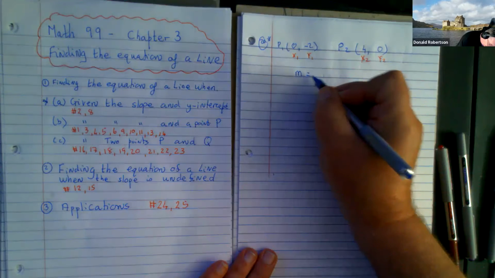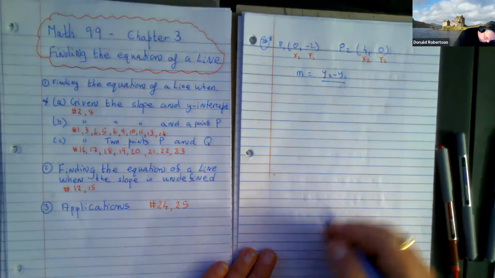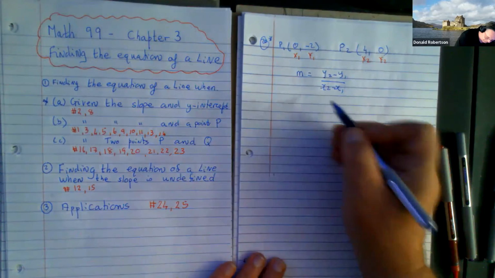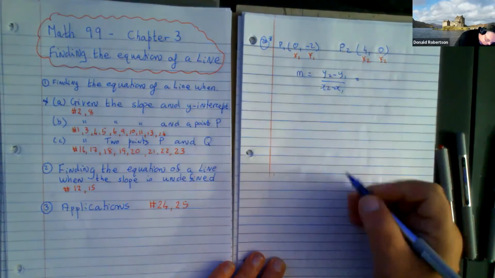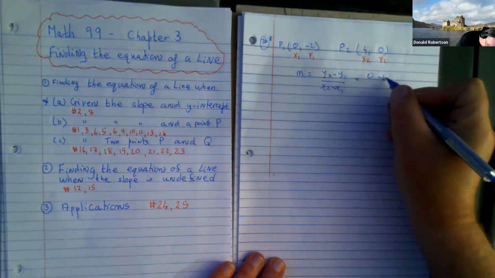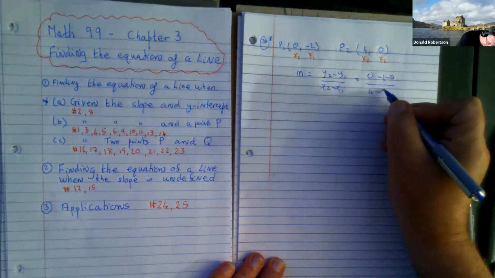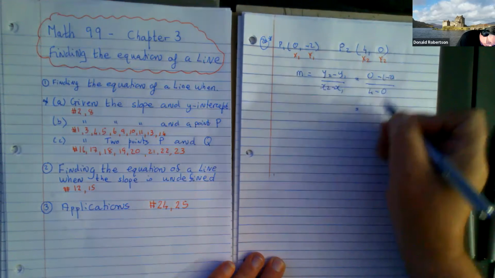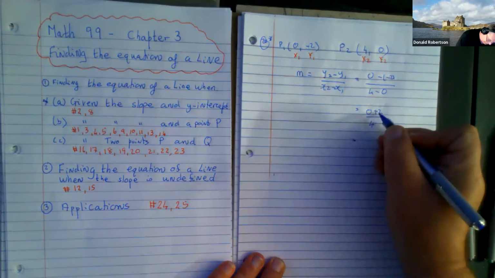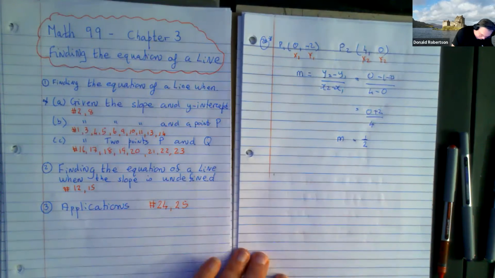To find the slope, it's the difference y2 take away y1, it's essentially the rise, divided by the distance x2 take away x1, so you subtract them. And that's the rise, that's the run. In this case, what do we get? We get a 0 take away a -2, and on the bottom, we get a 4 take away a 0. And 0 take away -2 is 0 add 2, 4 take away nothing is 4, and 2 over 4 gets me eventually 1/2. So I now know the slope.